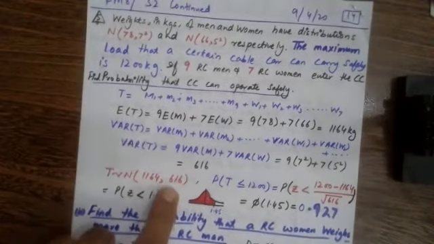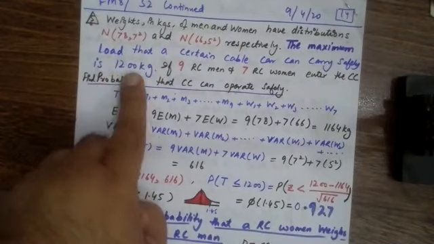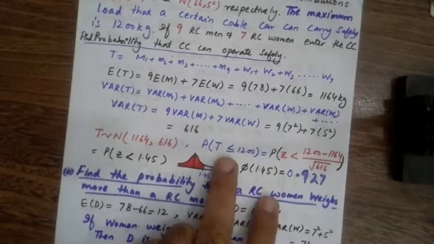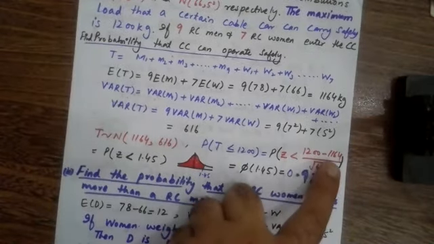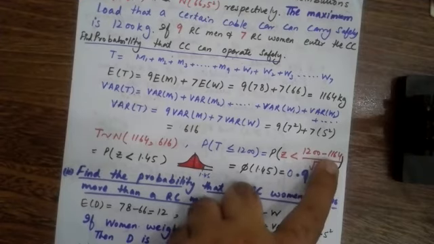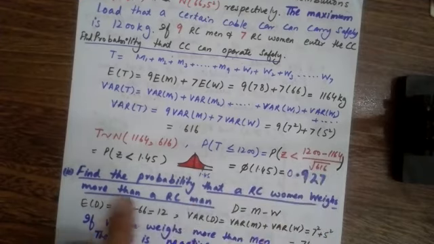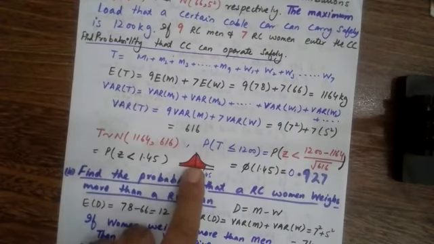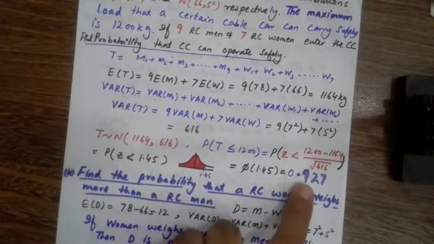Now they say that the lift can operate safely as long as the total weight stays less than 1200 kg. The probability that the total weight stays less than 1200 is equal to Z less than 1200 minus 1164. I haven't applied continuity correction over here because weight itself is a continuous variable. I'm not moving from discrete to continuous. So 1200 minus the average over under root of the variance. This is equal to probability Z less than 1.45. And you know, this is equal to this red area, Phi of 1.45, and from the table it's 0.9427.